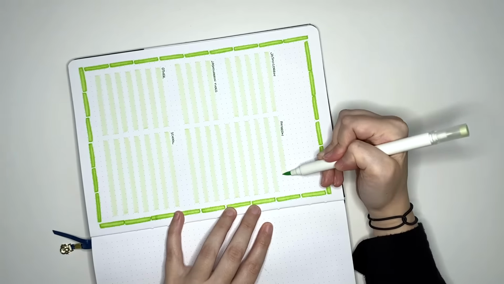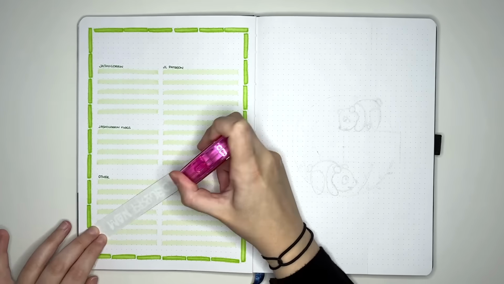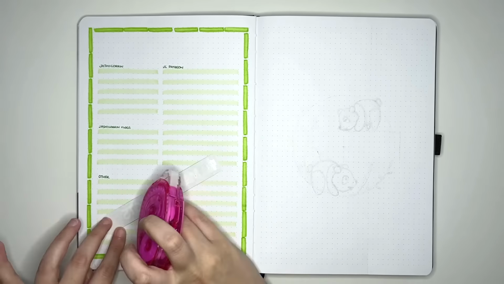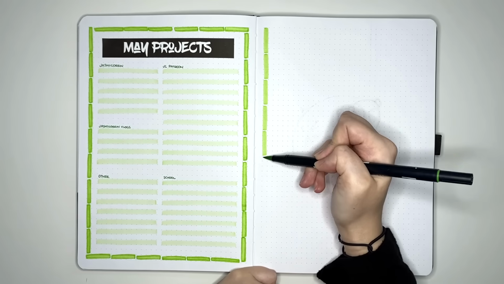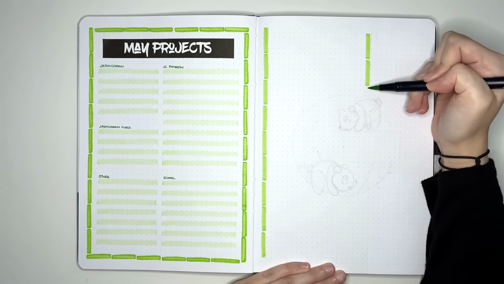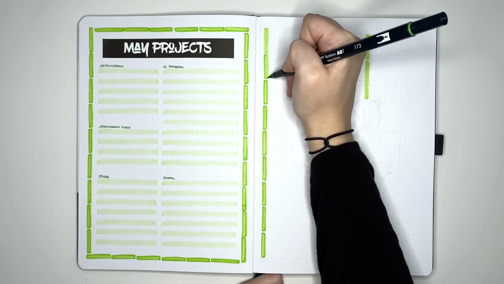For this setup, because the theme is pandas rather than bamboo, I didn't do any of the more detailed bamboo, just the simple borders, which are done by putting in blocks of colour and then going over the outlines with the same coloured pen to make them a little bit darker. Super easy and just a little bit of a decorative touch.